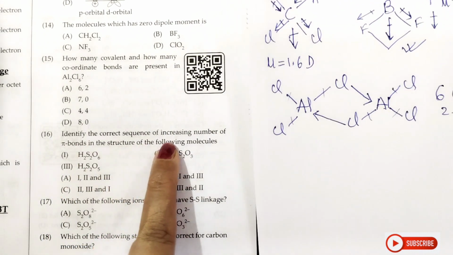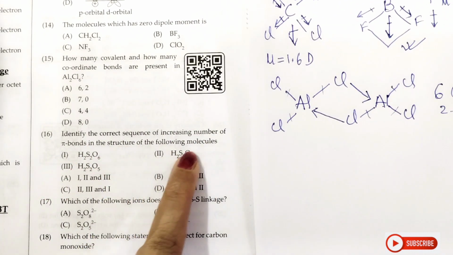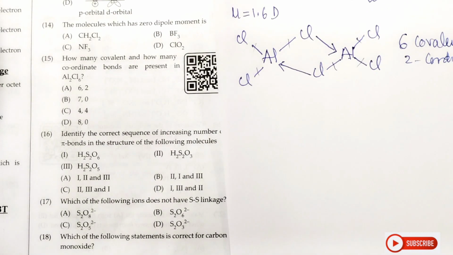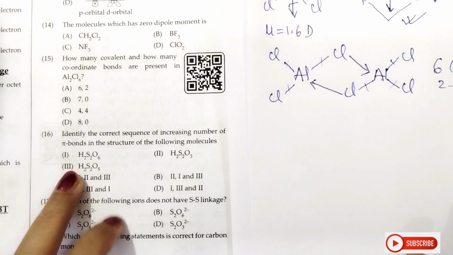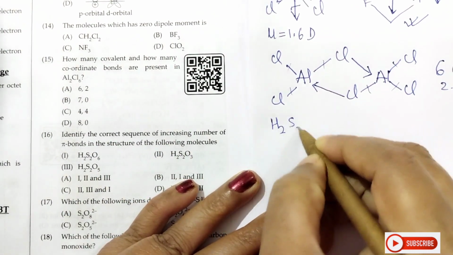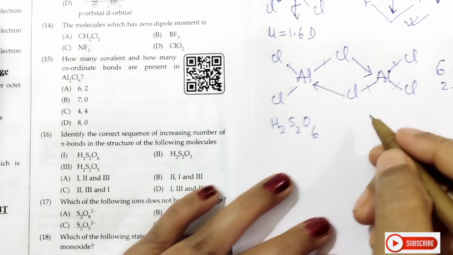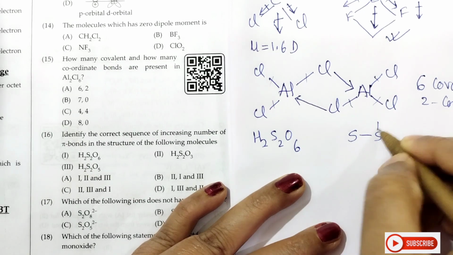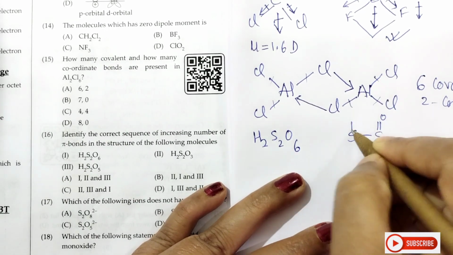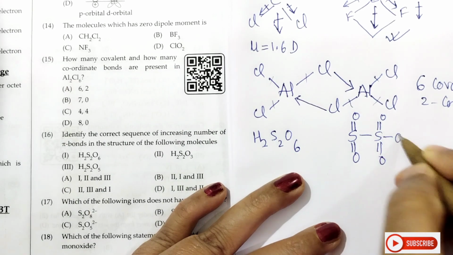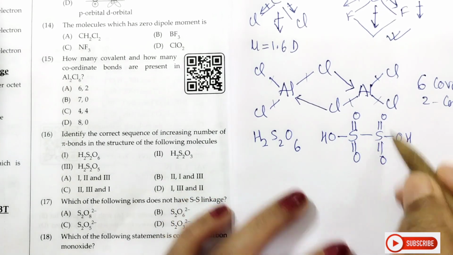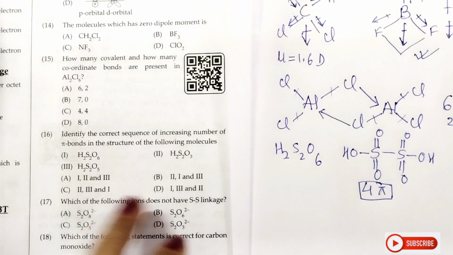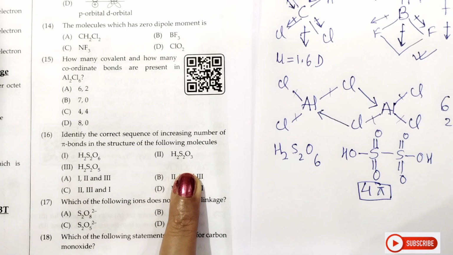Identify the correct sequence of increasing number of pi bonds in the given structures. To know that, you must know the structures of the molecules. So let's first see the structures. The first acid they have given is H2S2O6. So how will you draw the structure for this? The structure for this will be S, with double bond O on both the sulfur atoms, and OH on both the sides. So how many pi bonds are there? Here you have 4 pi bonds. Right students? Let us see the next molecule, that is H2S2O3.